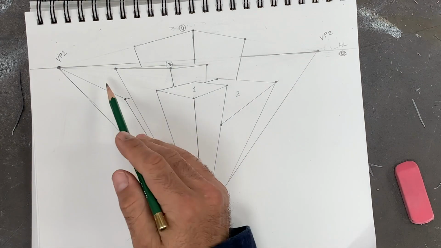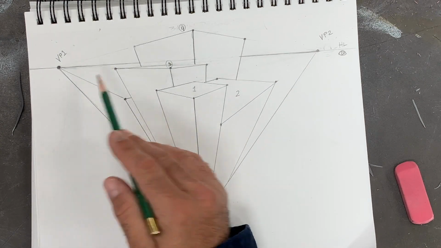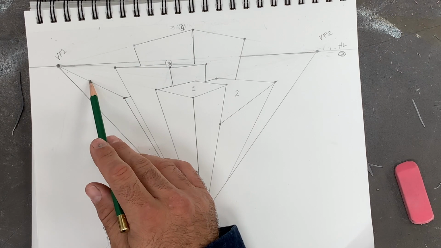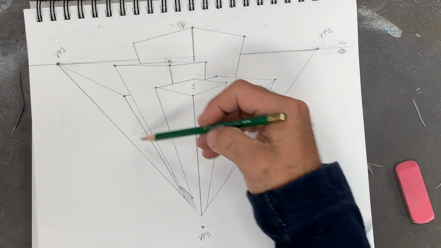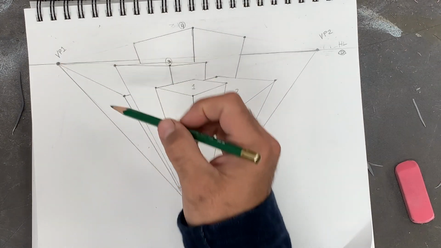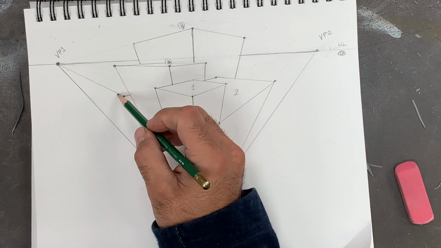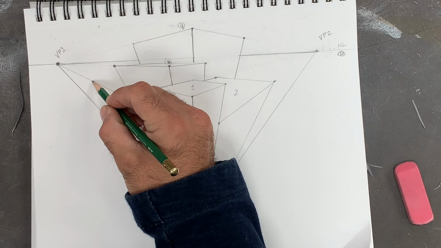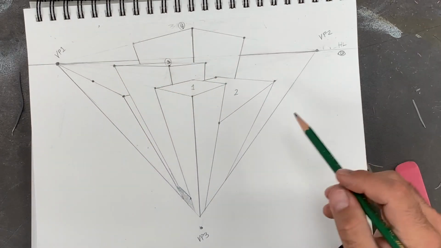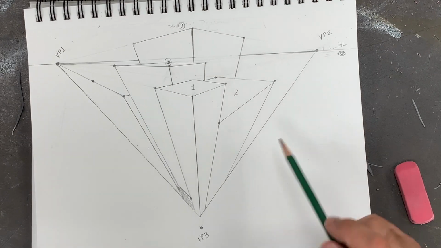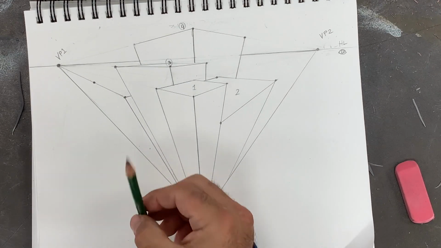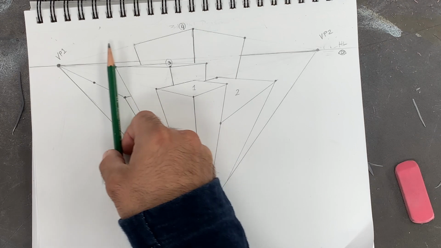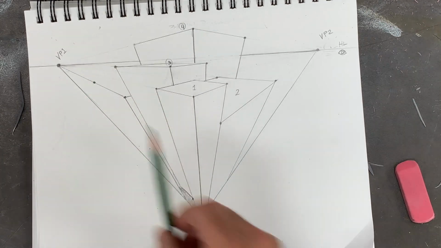Now, from this corner here, what I'm gonna do is I'm gonna define the corner, right? This building is going off into infinity. So along this top edge here, I'm gonna create a point somewhere right here. Not too far off. Just left of that building number 3's corner, right?